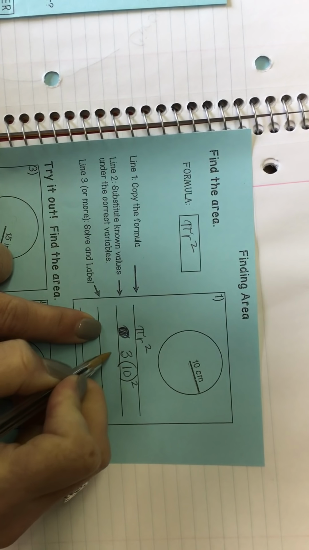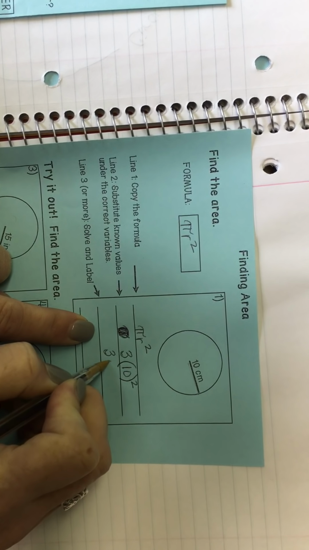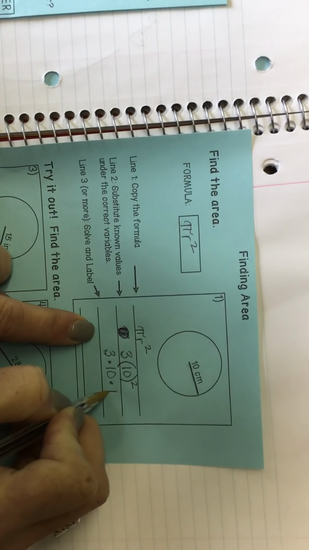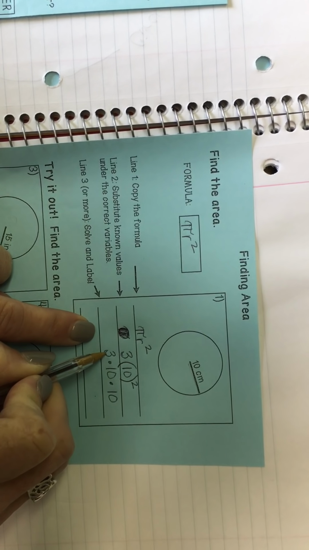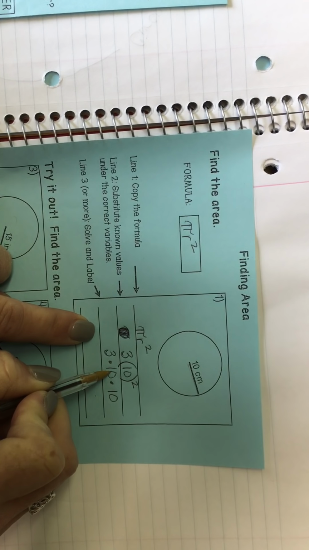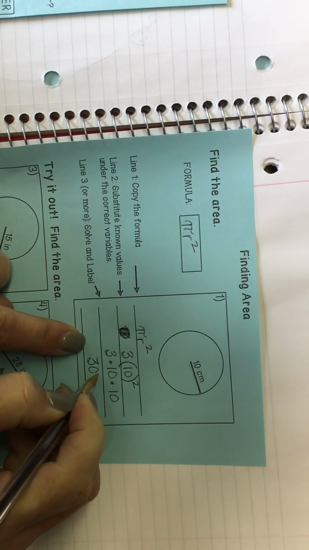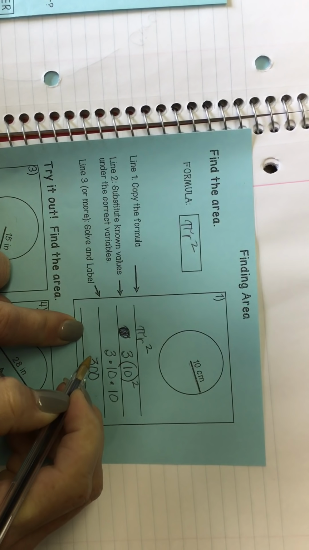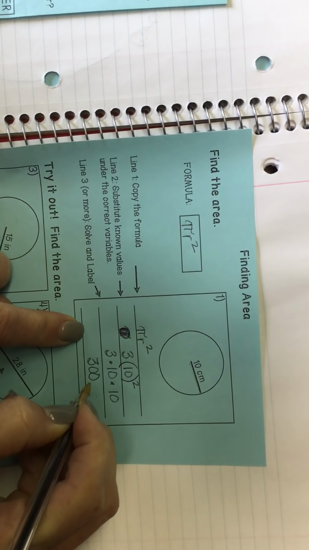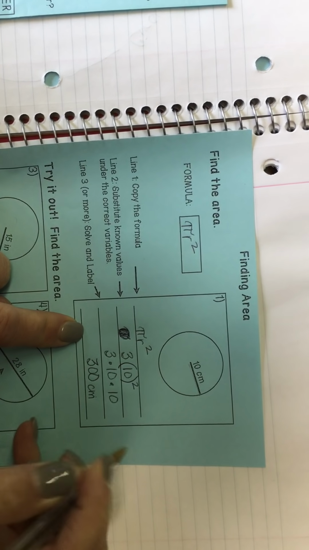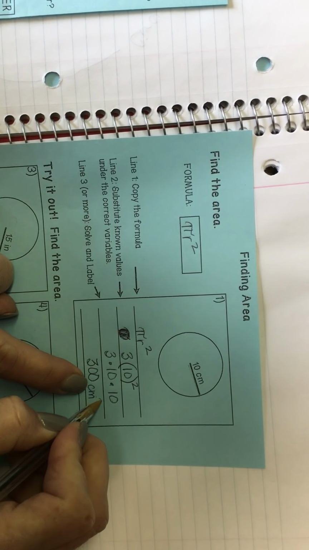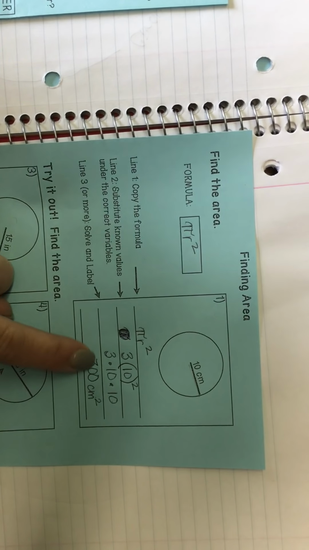And remember, I'm going to rewrite that as 3 times 10 times 10. We know that 3 times 10 is 30. 30 times 10 is going to give you 300. And we know that the unit was a centimeter. And when we're working with area, it is always a two-dimensional object. Okay? All right, let's do one more.